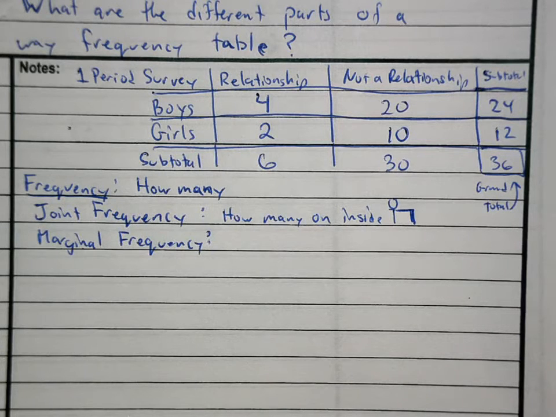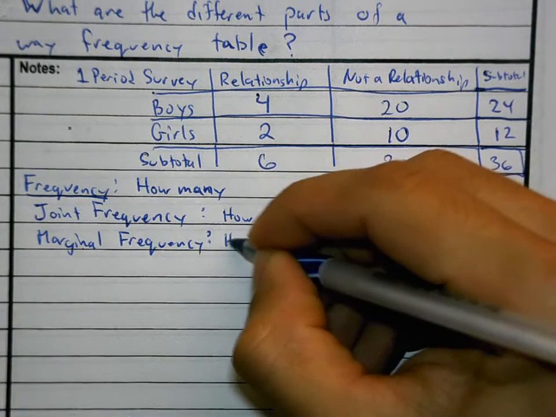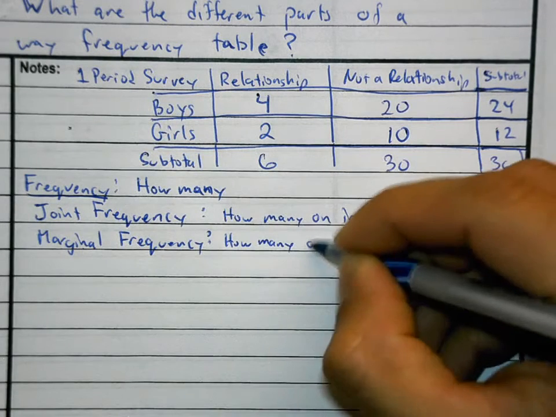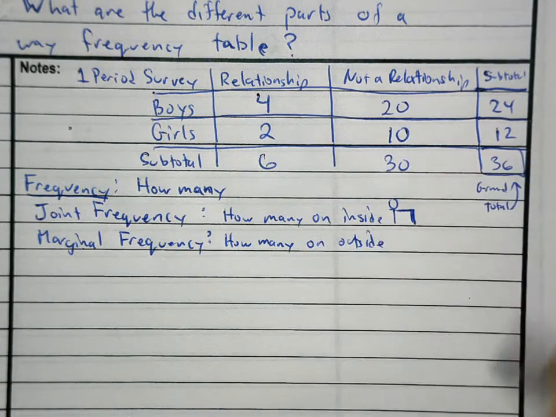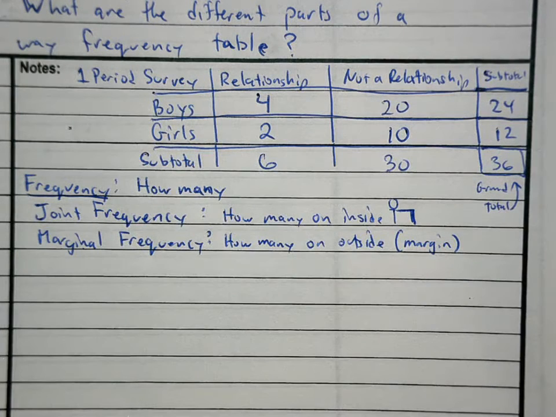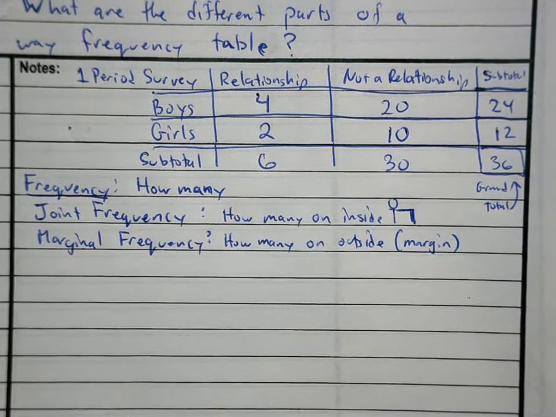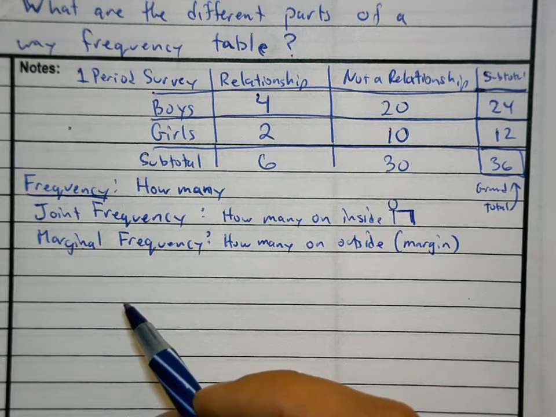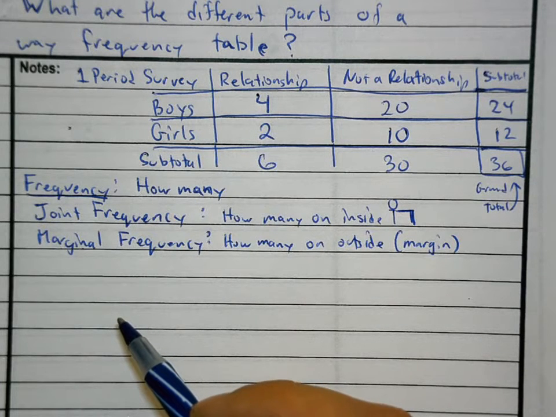Marginal frequencies are different. Marginal is a how many in the margins, on the outside. I'm going to put in the margin. How many on the outside or how many in the margin? When I ask questions like, how many boys do we have in class today? Let me ask it this way. What's the marginal frequency of boys in class today? 24. Right.